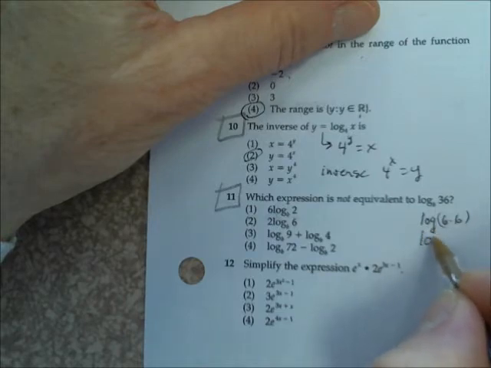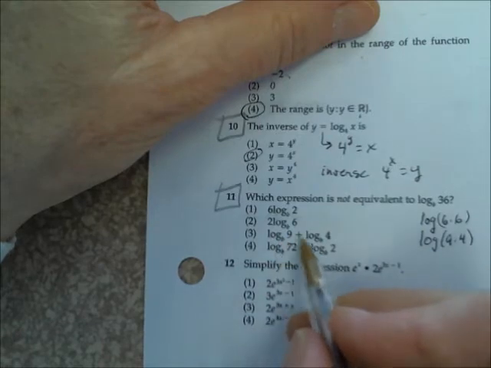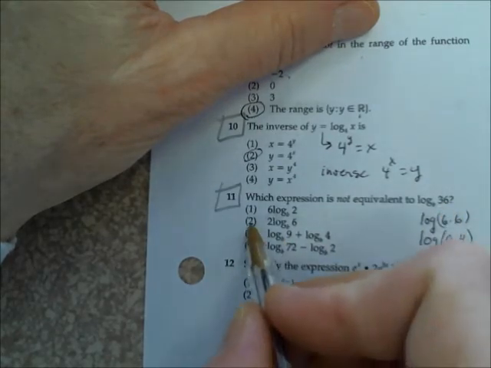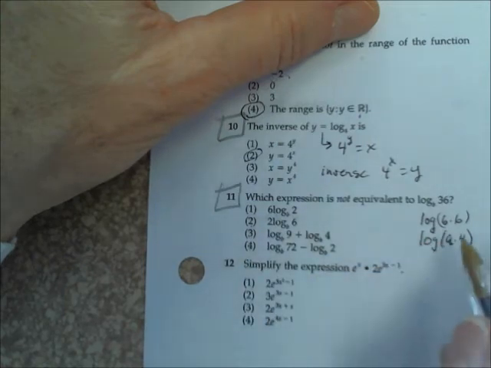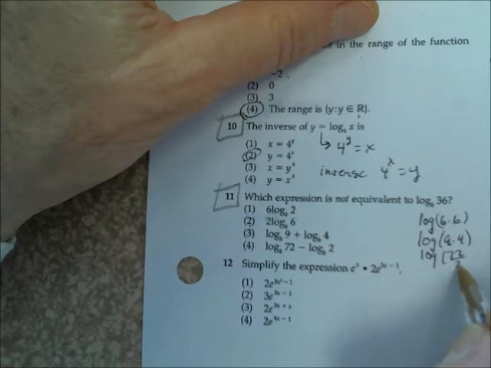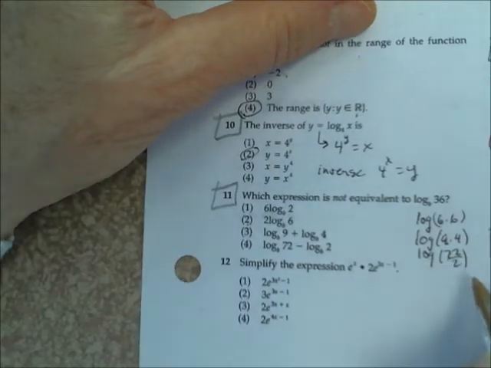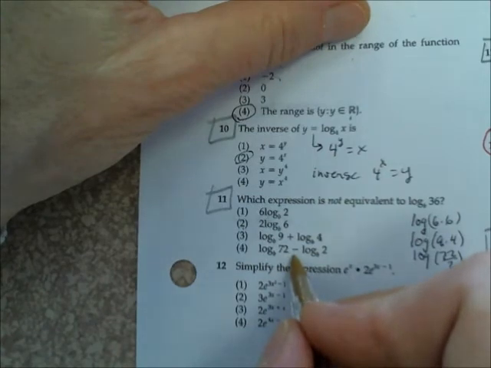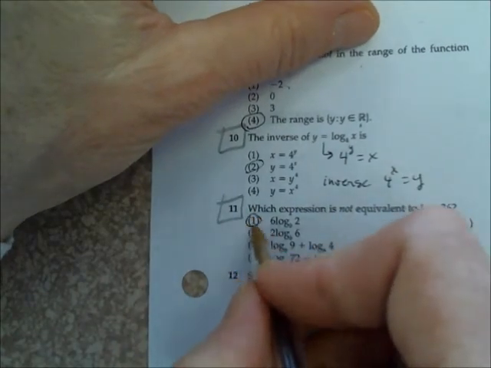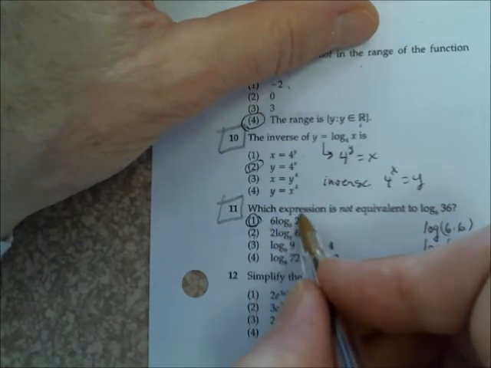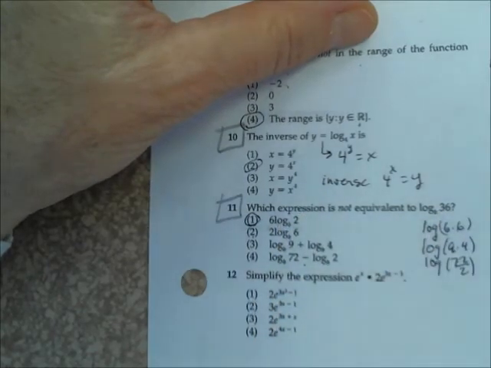36 is also 9 times 4. So the log of 9 plus the log of 4 is equivalent to that. So 2 is equivalent, 3 is equivalent, and 36 is also 72 divided by 2, which is the log of 72 minus the log of 2, so that's equivalent. So the only thing that's not equivalent is option 1, because that would say the log of 2 to the 6th power, and 2 to the 6th power is not 36.